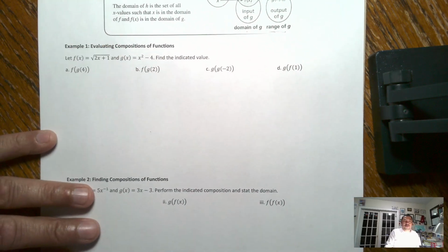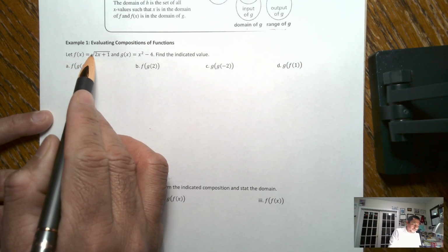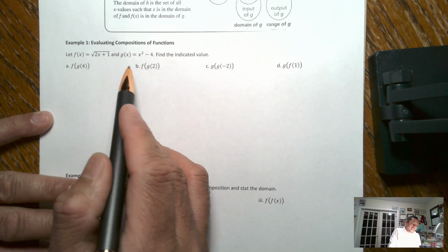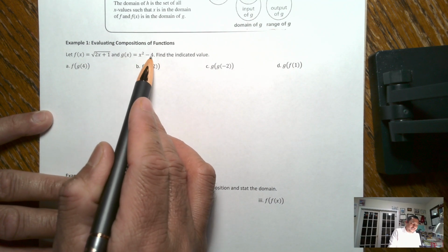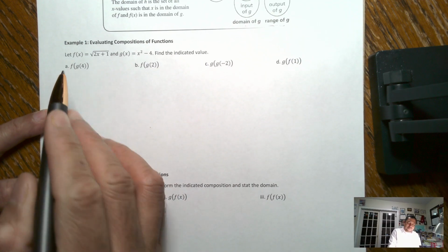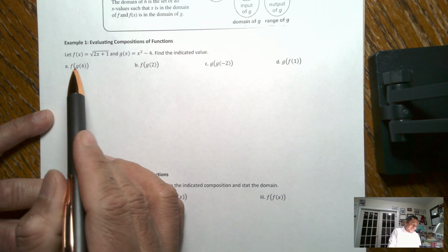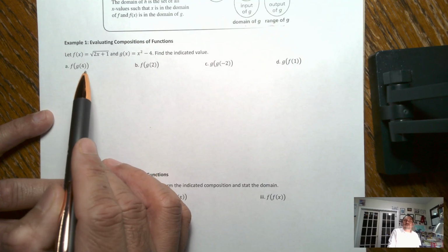We have some examples that we're going to use. So I have f(x) equals the square root of 2x plus 1, and g(x) equals x squared minus 4. Find the indicated value. The first example is f of g of 4.